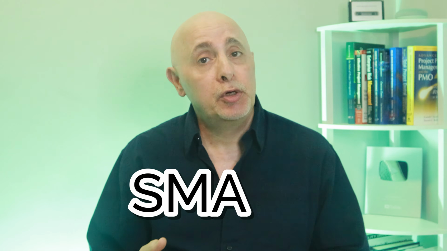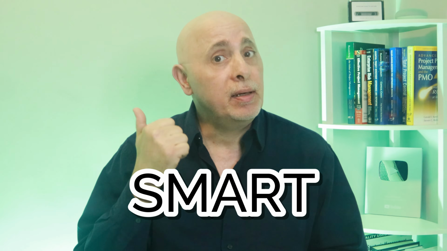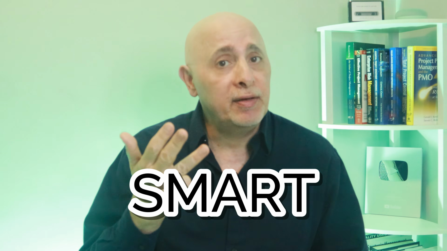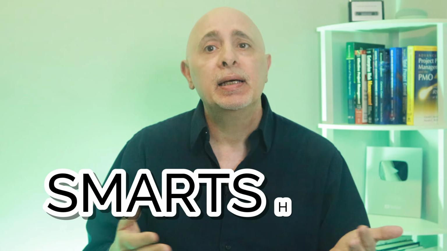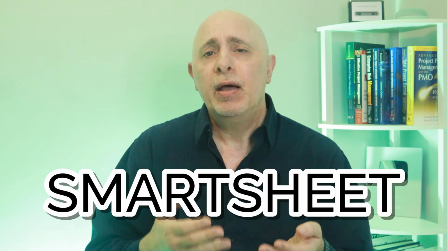The first step in project planning is to define your goals and objectives. For that, I recommend that you use the SMART criteria to make sure that your goals are specific, measurable, achievable, relevant, and time-bound. You can try using a goal-setting template like the one provided by Smartsheet to help you clarify your objectives. For example, let's say you're planning a marketing campaign. Your goal might be to increase website traffic by 20% within the next 3 months.